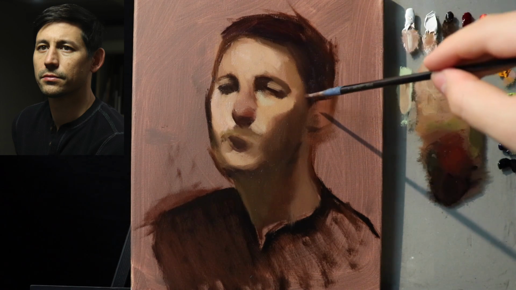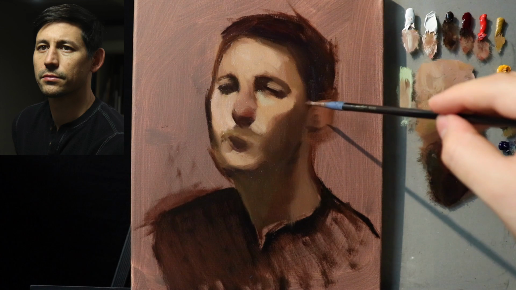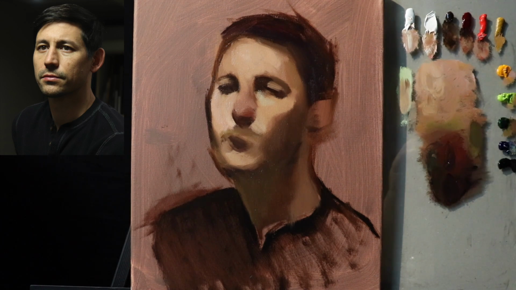And let's see. I think I can add even more specificity now to this edge here. So a little bit of ultramarine blue into this kind of reddish area. I just want a very nice and neutral color, and then I'm going to tint it towards the greenish side with the cadmium green.